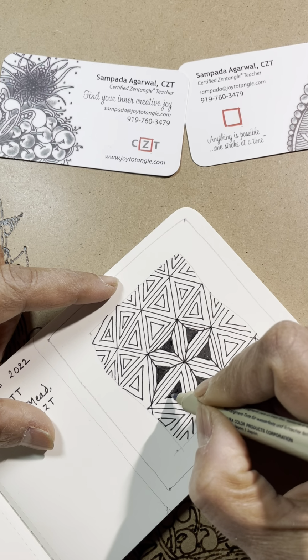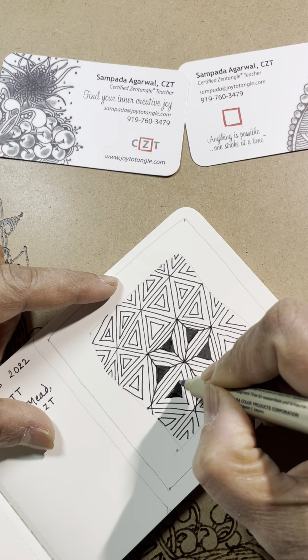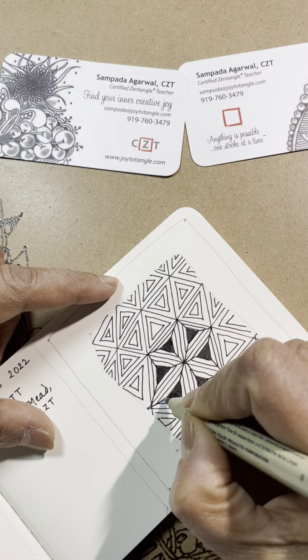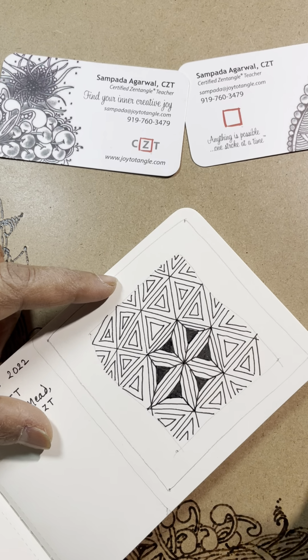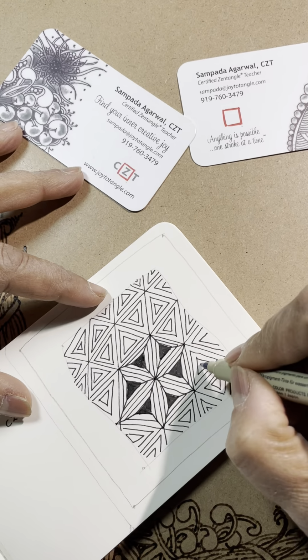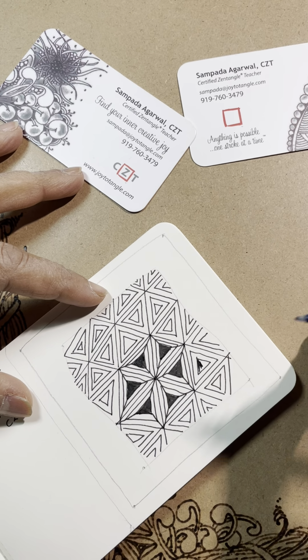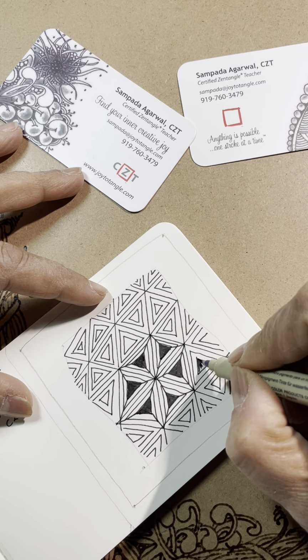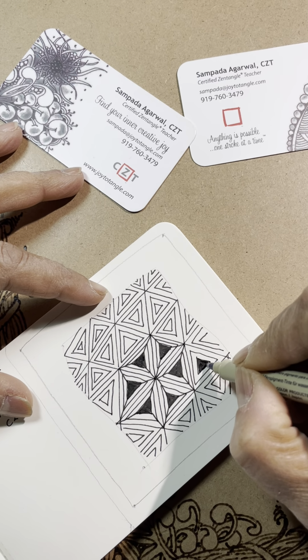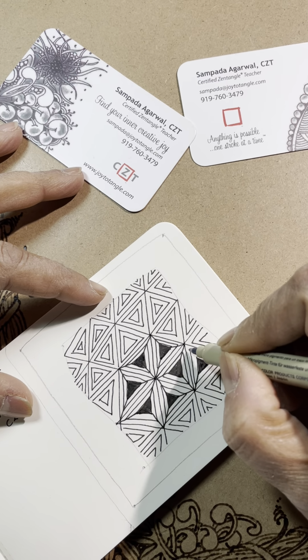It almost looks magical. That is the magic of Zentangle, because the patterns themselves are very easy to draw, but the end result looks so complicated.